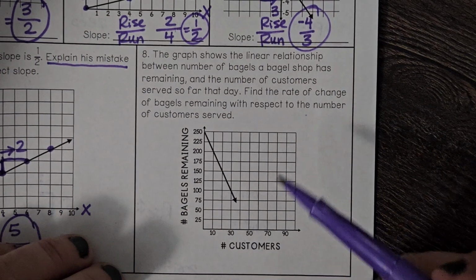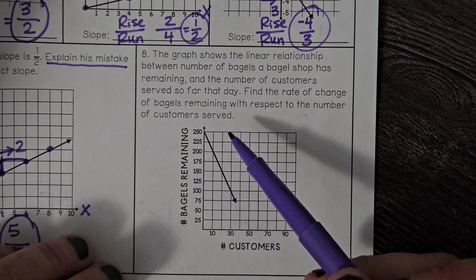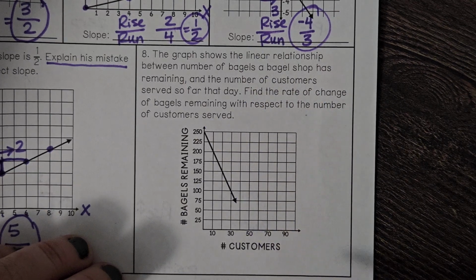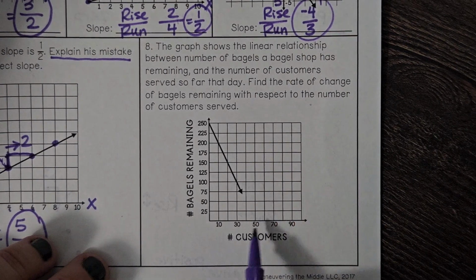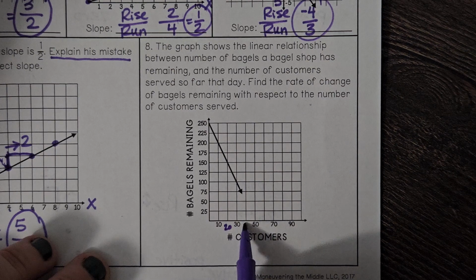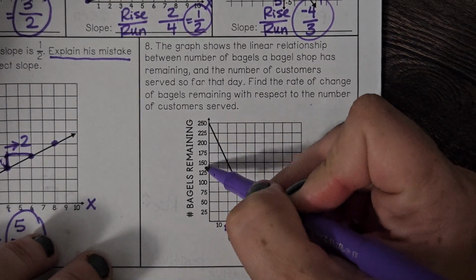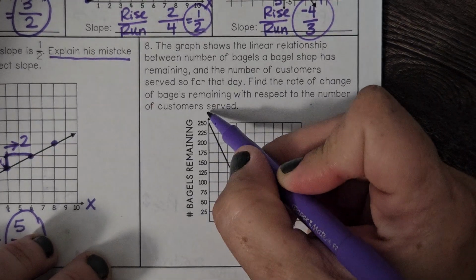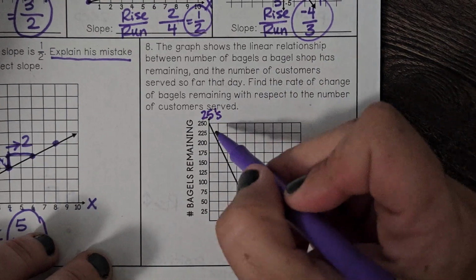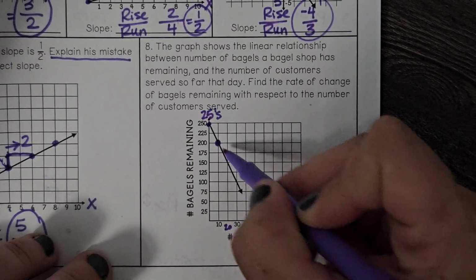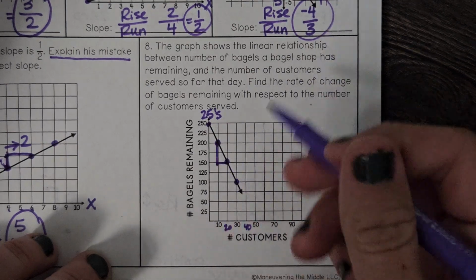All right, last one. We're talking about the amount of bagels in a bagel shop remaining after so many customers go in the store and buy some bagels. So my scale here, it looks like I could fill in 20 and 40. So these are going by 10s. And then this scale is going, it looks like, by 25s.